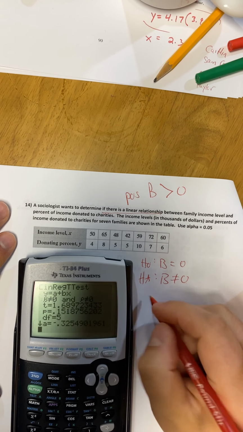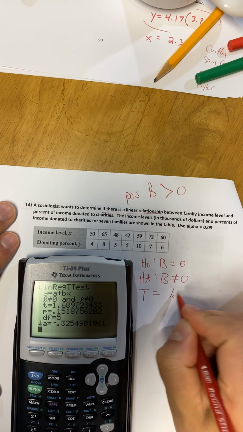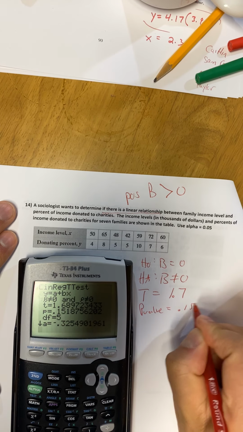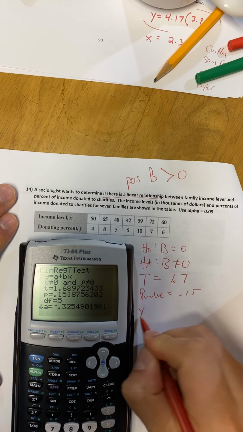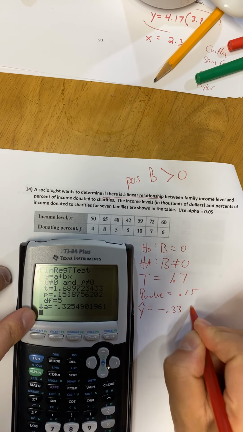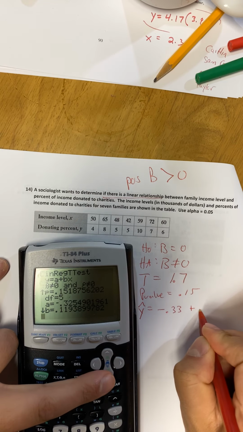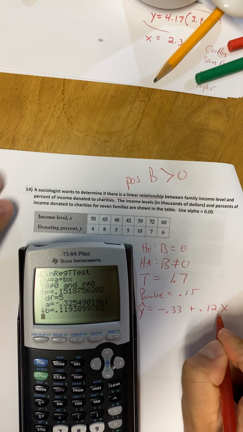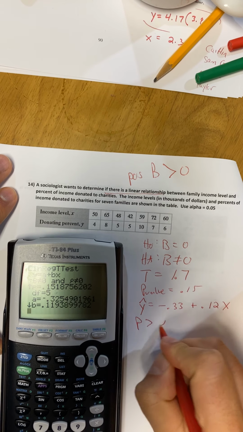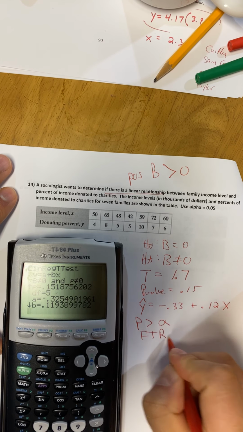And then calculate. So our test statistic is 1.7. Our p-value is 0.15. Our line of best fit is A plus B X. And since the p is greater than alpha, we fail to reject H0.